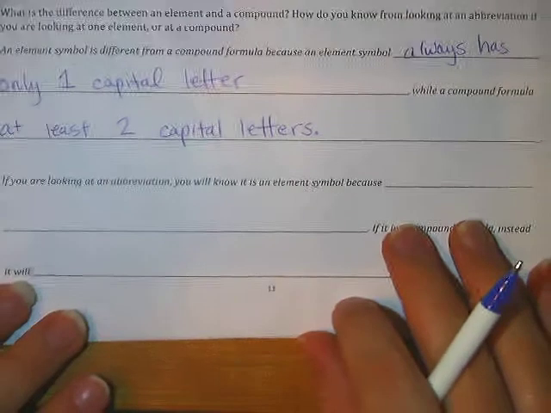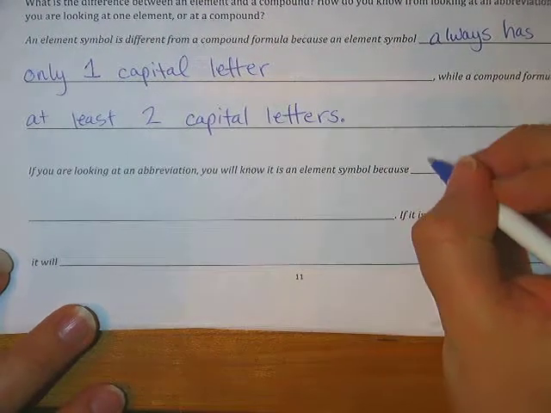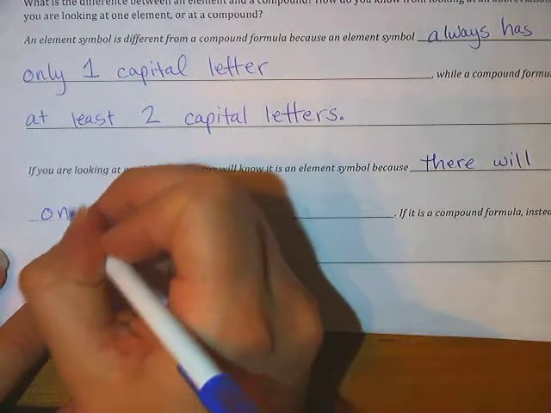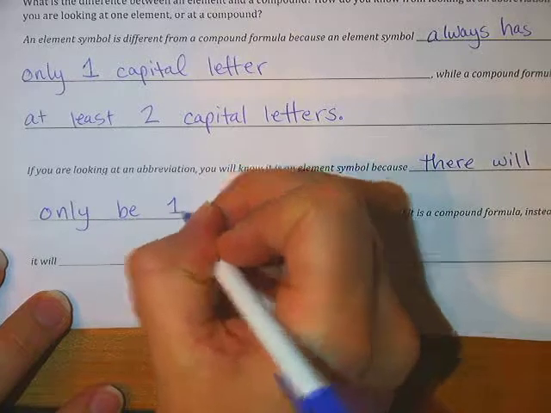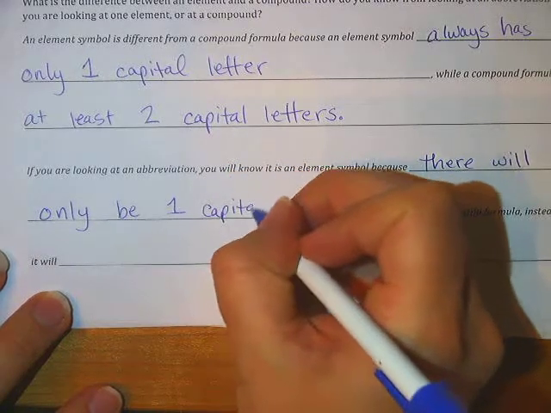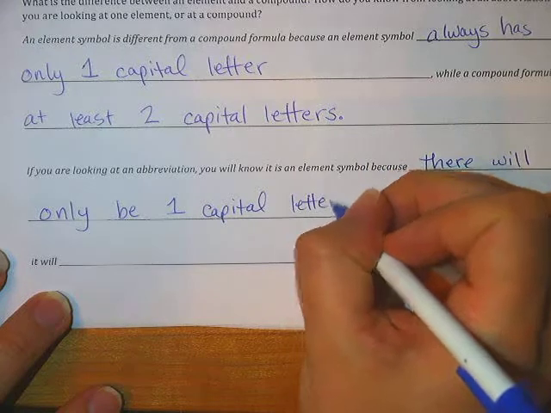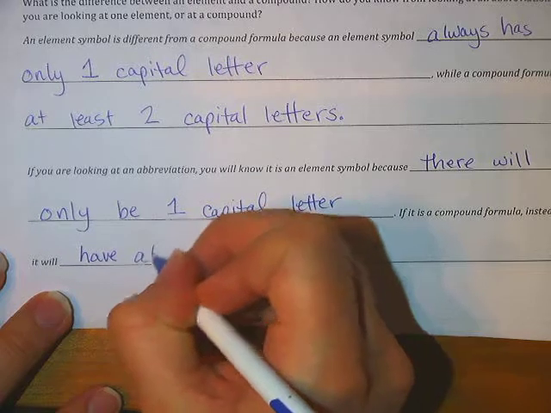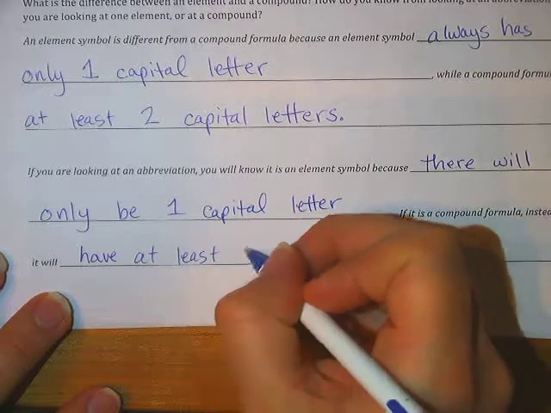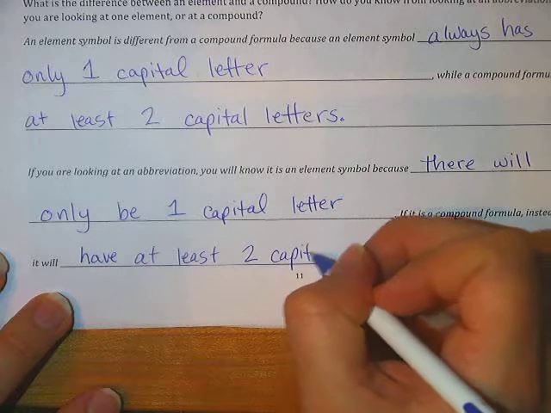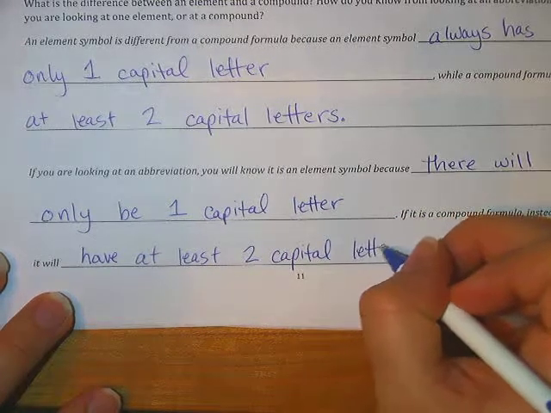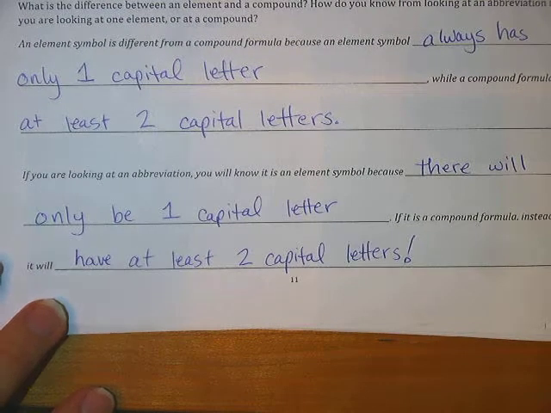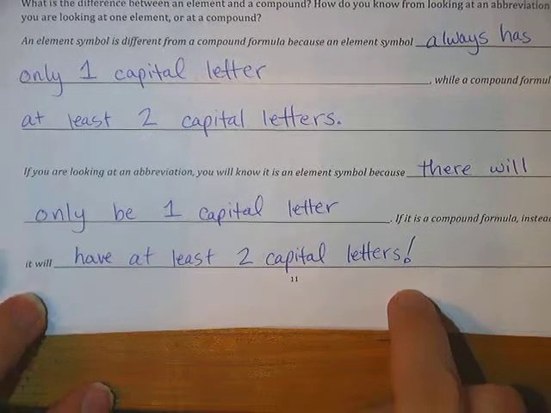So if you are looking at an abbreviation, you will know it's an element symbol because there will only be 1 capital letter. Whereas if it's a compound formula, instead it will have at least 2 capital letters. And when you're done writing that, turn the page to page 12.